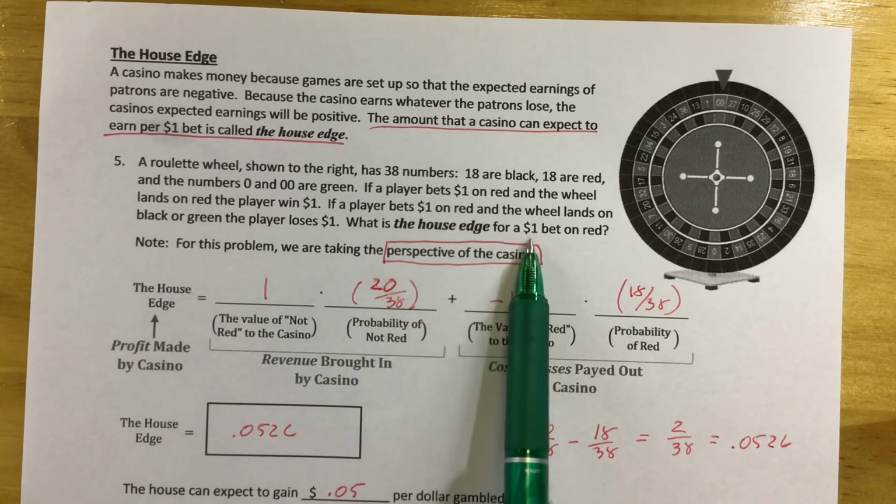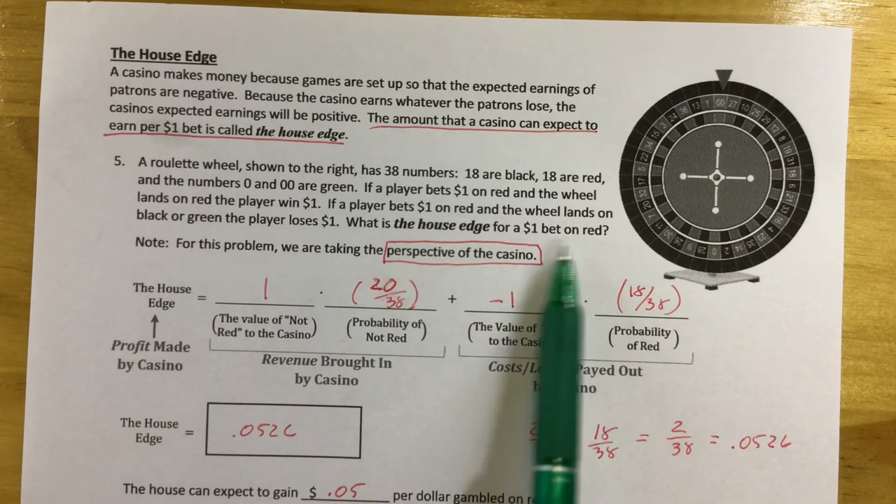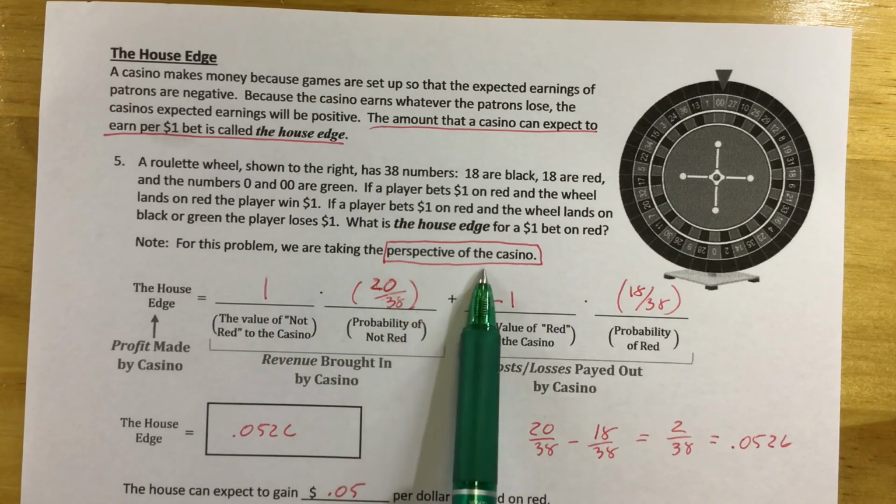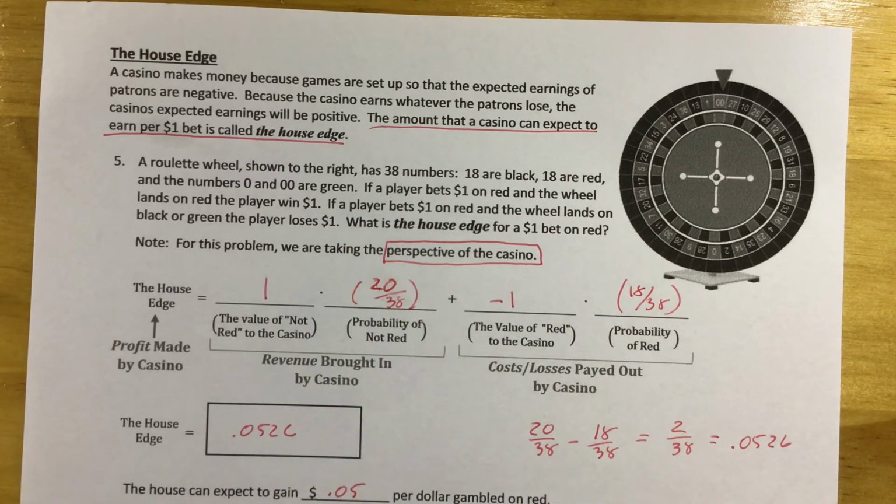All right, so let's do a calculation on that then. What is the house edge on a $1 bet for red? All right, now all this is coming from the perspective of the casino. That means that if it lands on either the green or the black, which is not red, then the casino gets the money, so that's a positive number. But if it lands on red, then we look at that as negative.